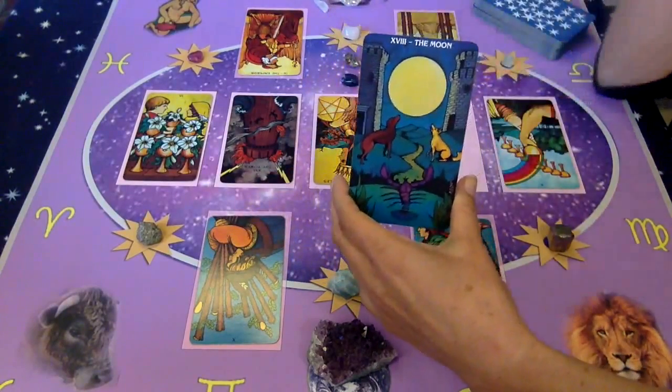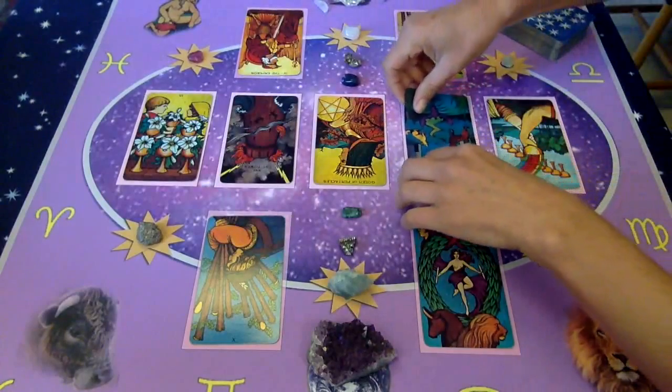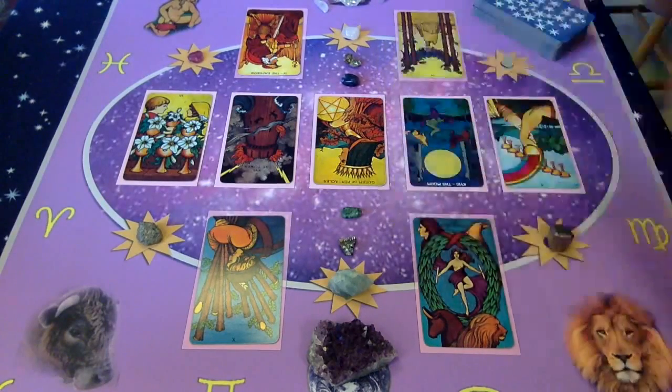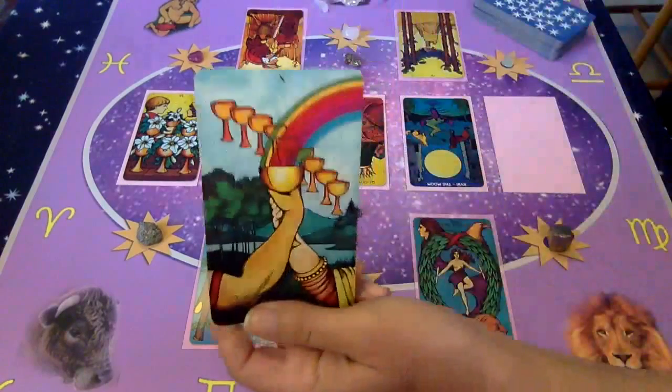What's real, what's not real, what's fantasy, what's illusion. That's going to be coming up for you. That's what's approaching for you in March. Then I see 10 of Cups highlighted, 10 of Cups in reverse.